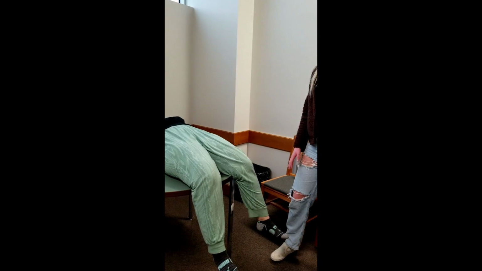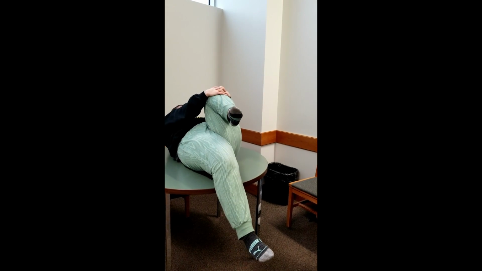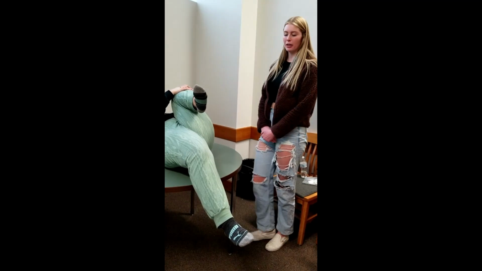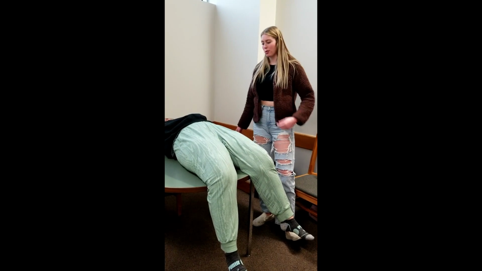And then the Kendall test: you're going to have both legs hanging off the table, and then you are going to bring one knee up to your stomach, and extension of the other leg would be a positive test, and that would indicate tight hip flexors, specifically the rectus femoris.